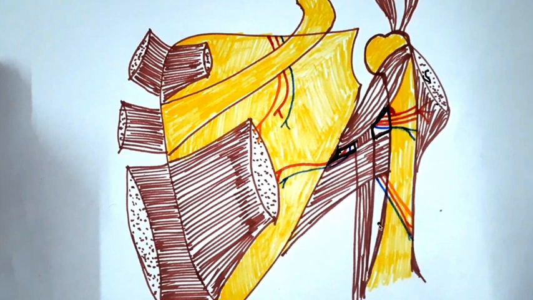And if we see the lower triangle space, this one is the lower triangular space. Here boundaries are above, medial and lateral. The above boundary is formed by the inferior border of teres major muscle. Look here, this is the teres major muscle, that is the superior border and this is the inferior border. Medial border is formed by the long head of triceps. So this is the lateral border of the long head of triceps.